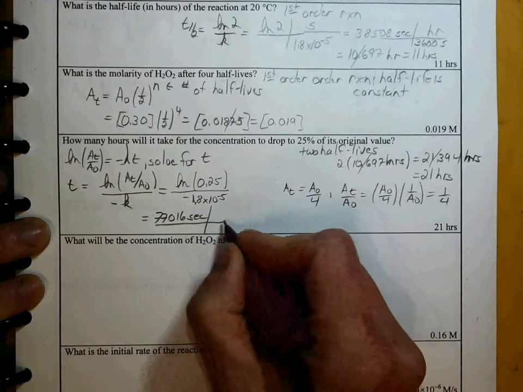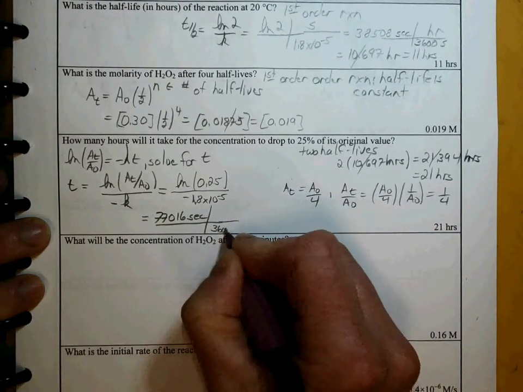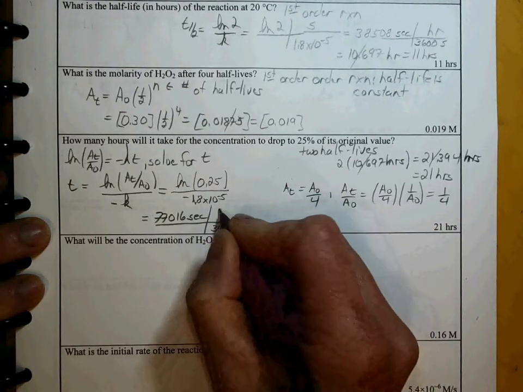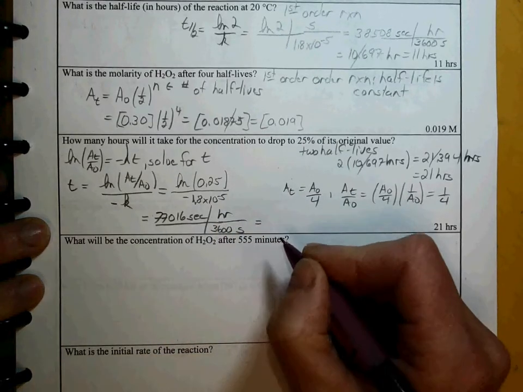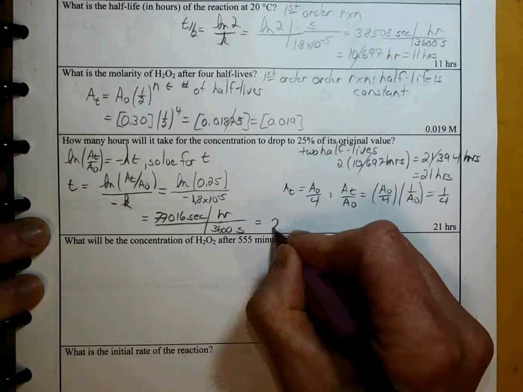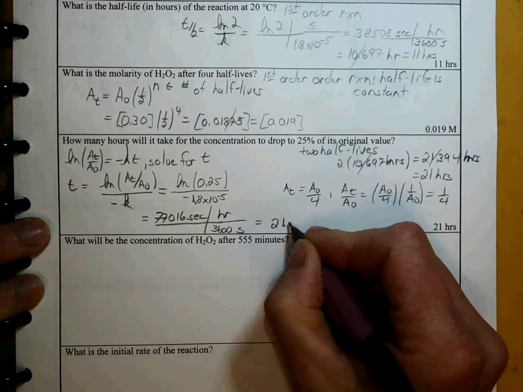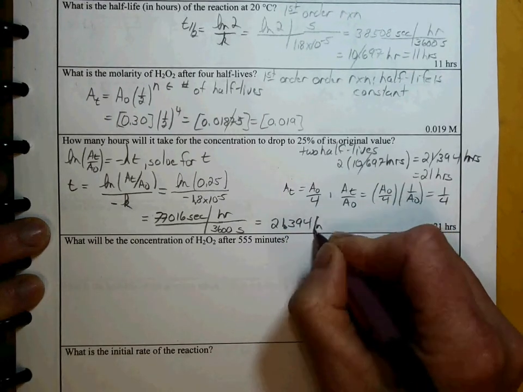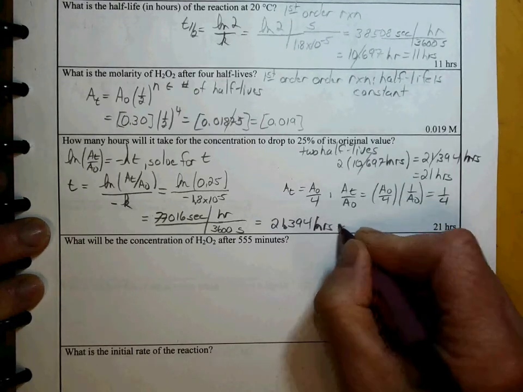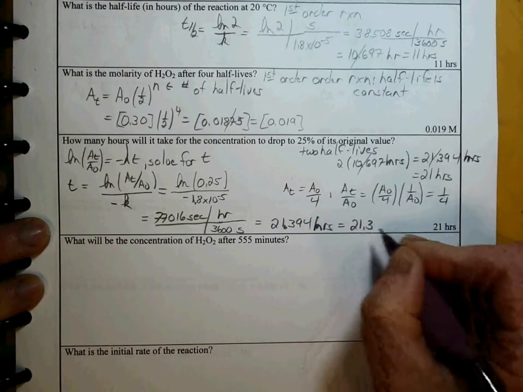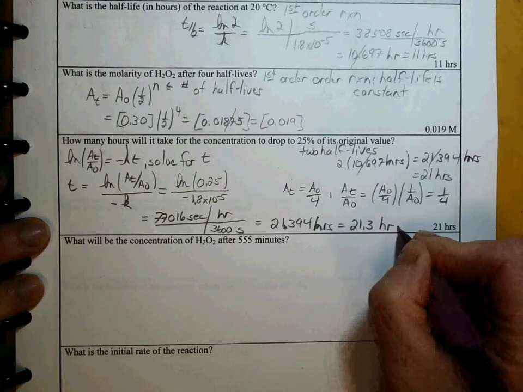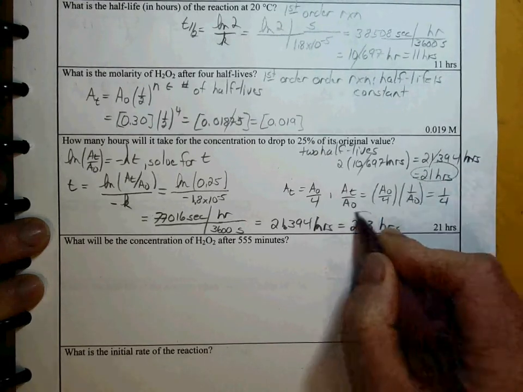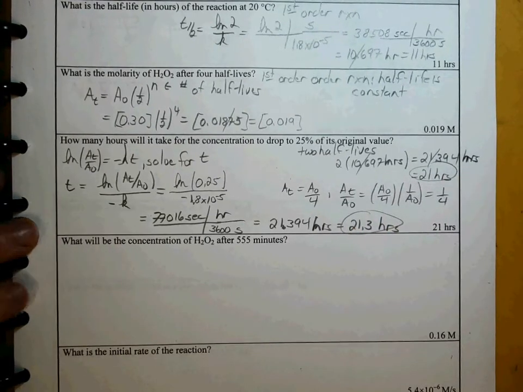Converting to hours, 3,600 seconds is equivalent to an hour, gets us to 21.393 hours. And it's no surprise that the two methods are in agreement, within sig figs.